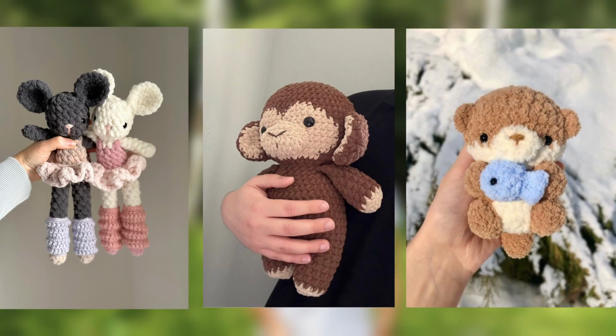Now I am going to specifically talk about clothing in this video because that's what I do the most often, but you can do this with like home decor, stuffed animals, really anything you want to make. You can just kind of break it down with these components and then crochet it.